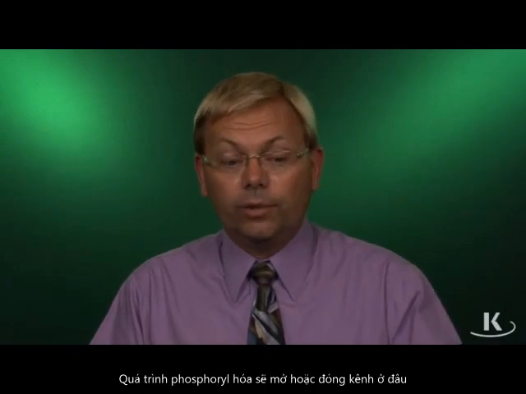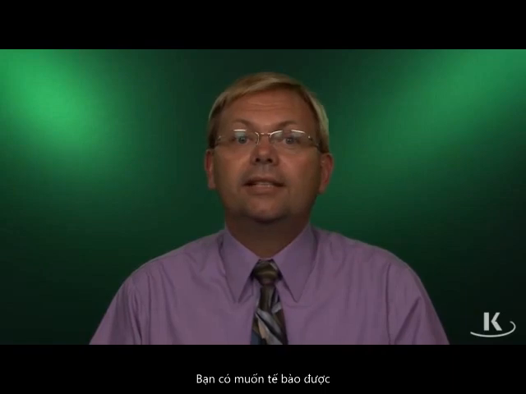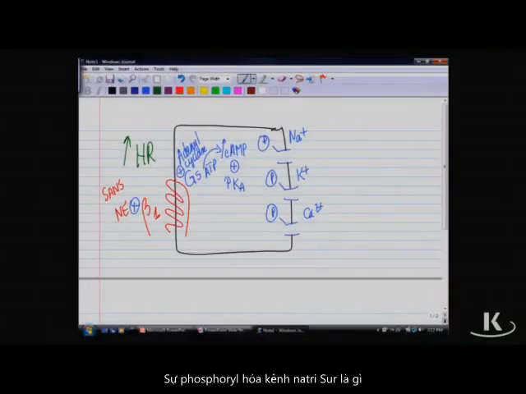Now you need to put the two things together, which is: is phosphorylation going to open or close the channel? When I know that beta-1 receptors are supposed to increase the heart rate, if you want to increase the heart rate, would you like this cell to be depolarized, or would you like this cell to be hyperpolarized? Depolarized, of course, closer to threshold, ready to fire, in which case phosphorylation of a sodium channel surely opens that channel so that sodium can come into the cell, and as it comes in, starts depolarizing that tissue.